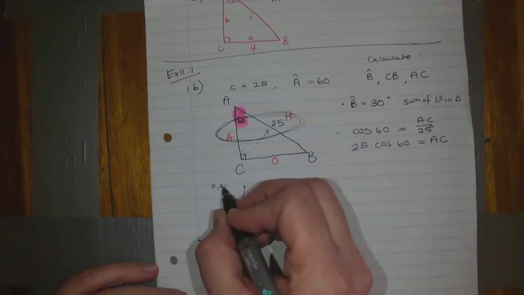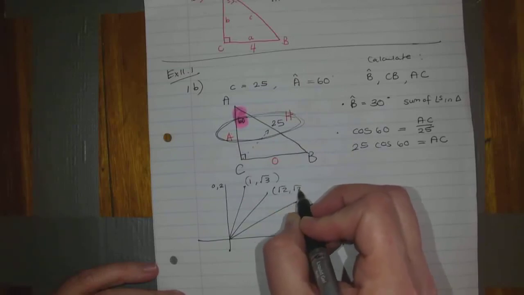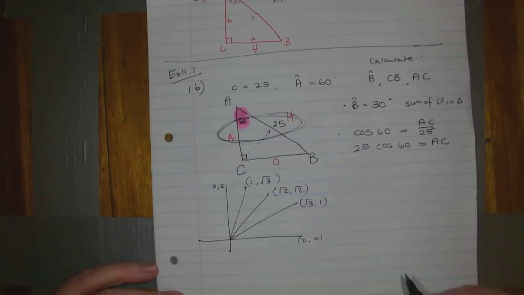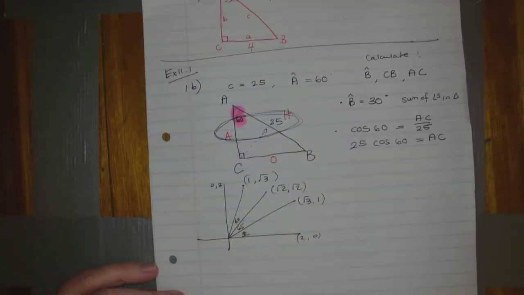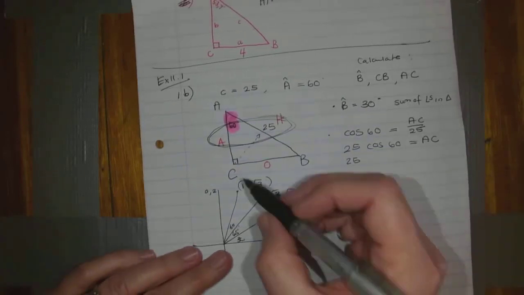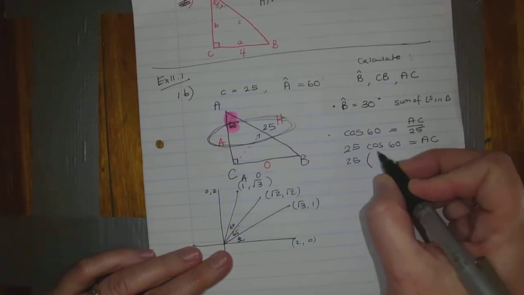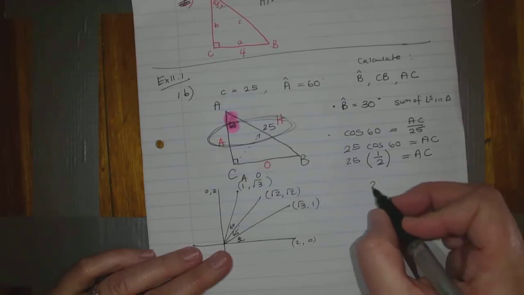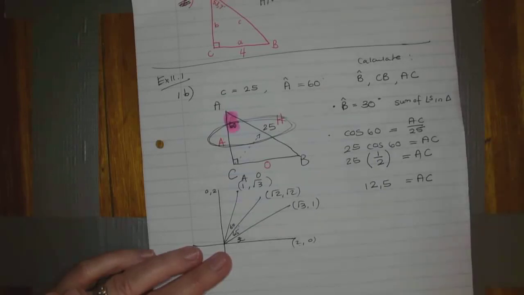So that's 0 and 2, so that's 1 and square root 3. That's square root 2, square root 2, square root 3, and 1, because that is 2 and 0. So that's 30, that's 45, that is 60. You don't get a mark for that. You just have to be able to do that. So cos of 60, it's A over H, so that's a half, is equal to AC. So AC will have a length of 12.5.